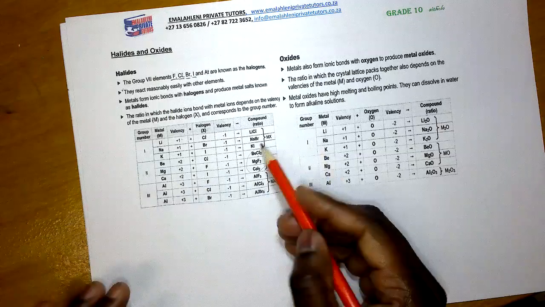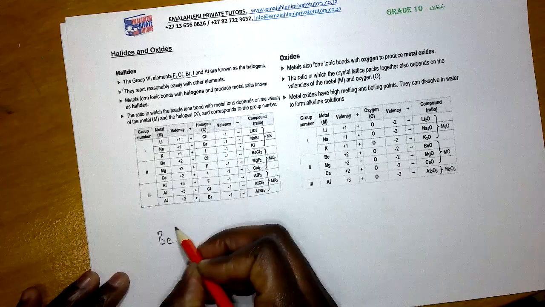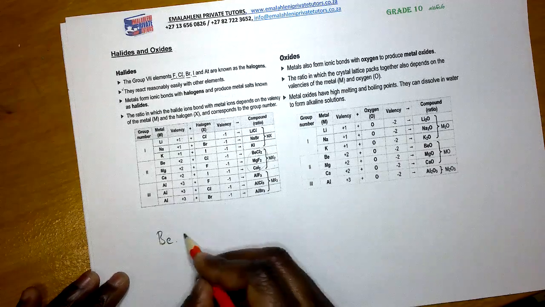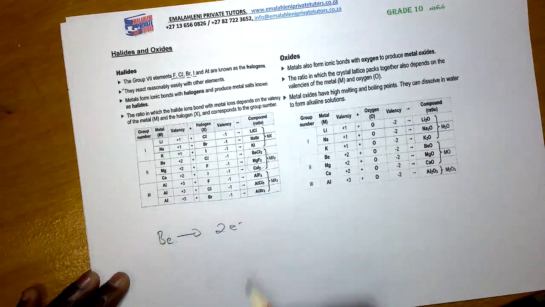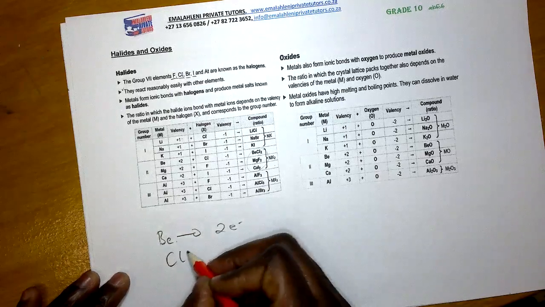That's why we are having 2 here. So beryllium is donating 2 electrons, but chlorine is saying we only need 1 this side.